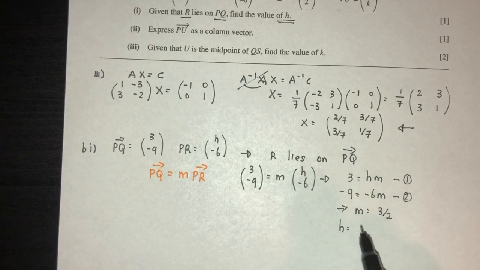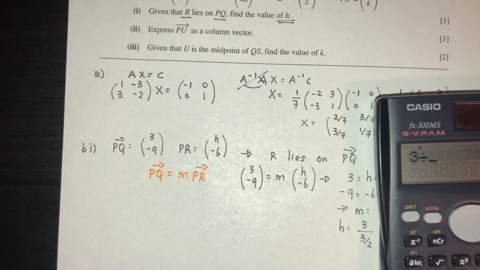H has to be 3 divided by 3 over 2. You can check, 3 divided by 3 over 2 will be 2. So H is the value of 2.